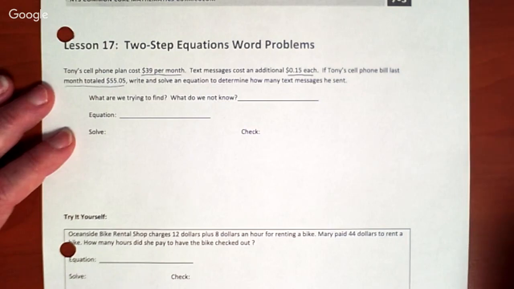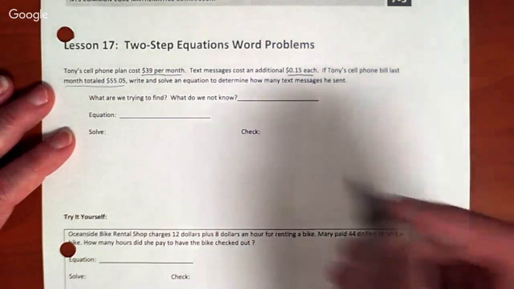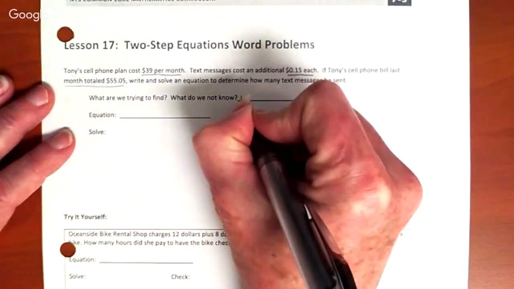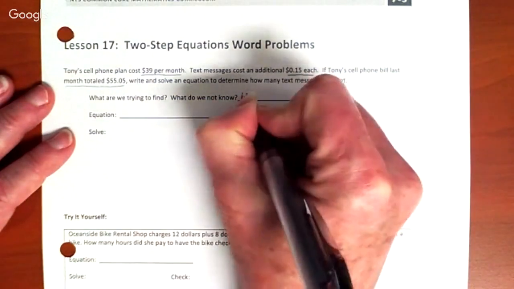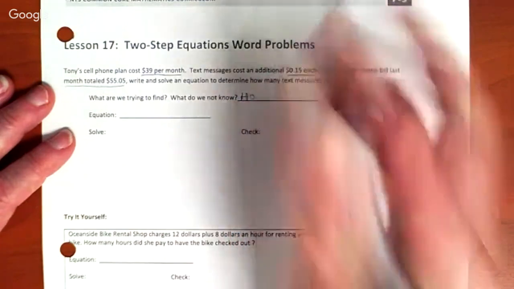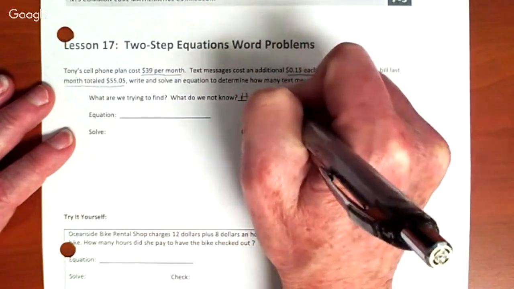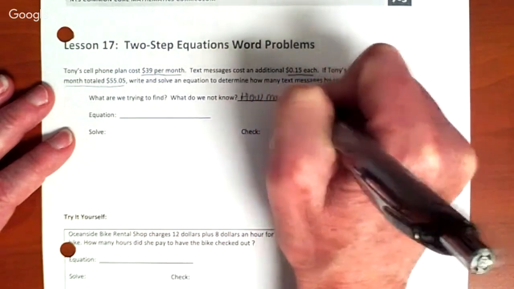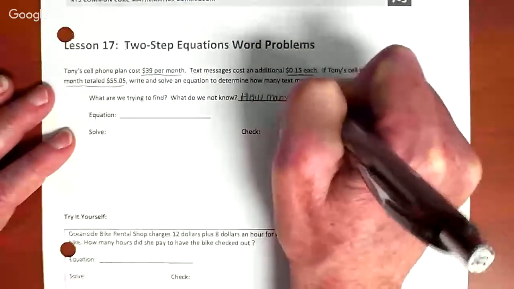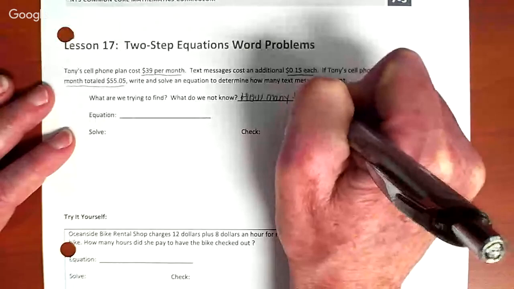Well, what are we trying to find and what do we know? How many texts were sent?